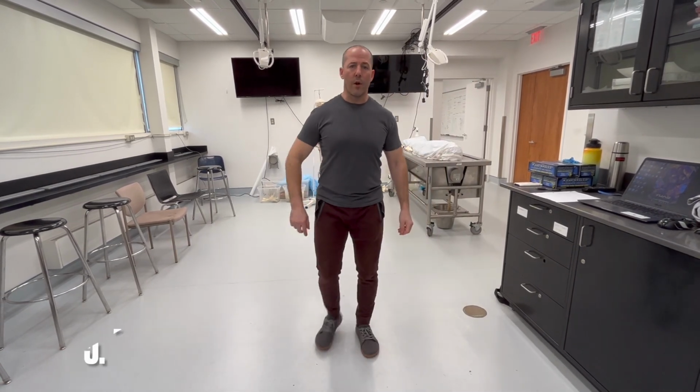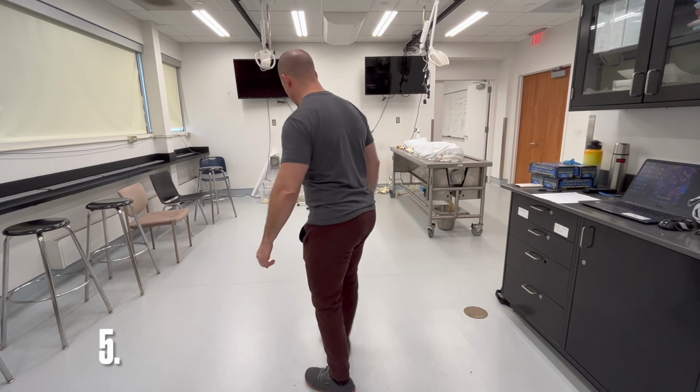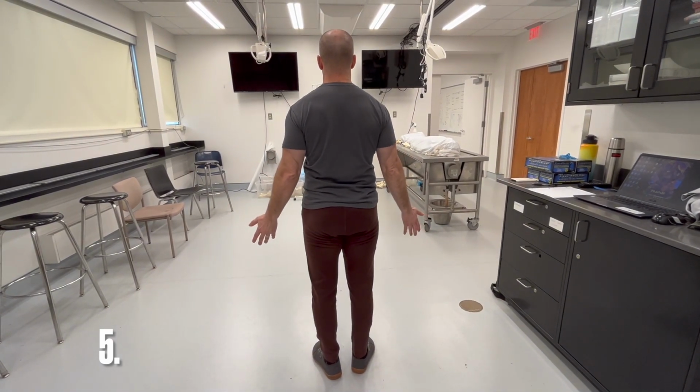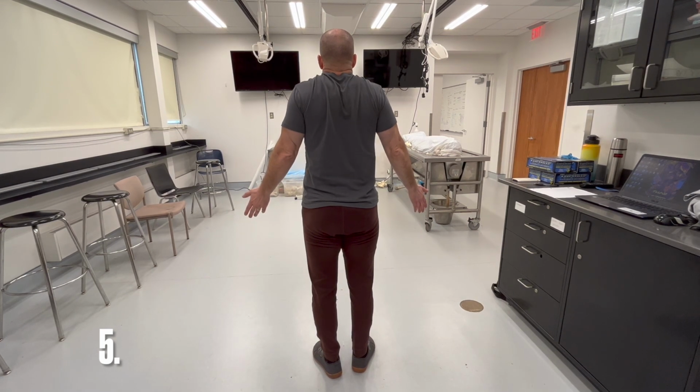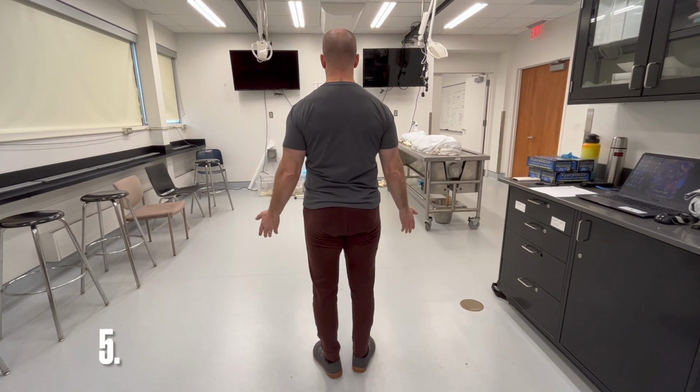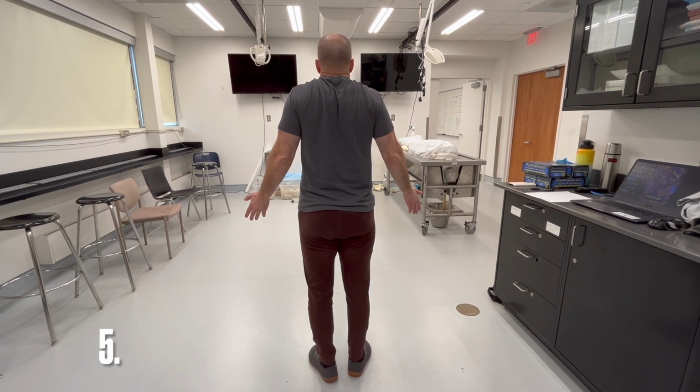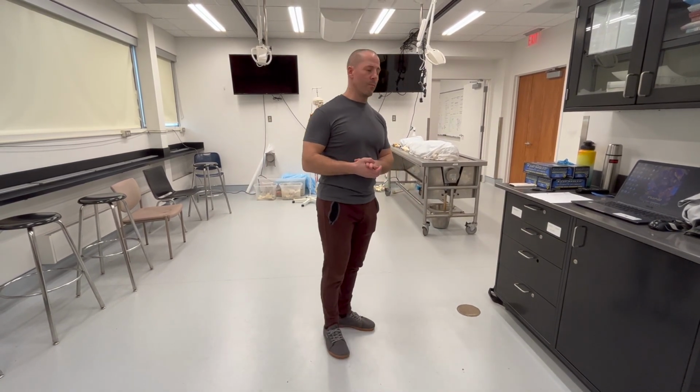Number five, another movement. I'm actually going to do this from the back. I think it's easier to see. So start here and here. Begin here and there. I want you to name that movement.